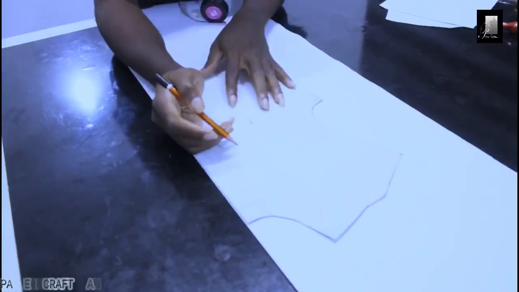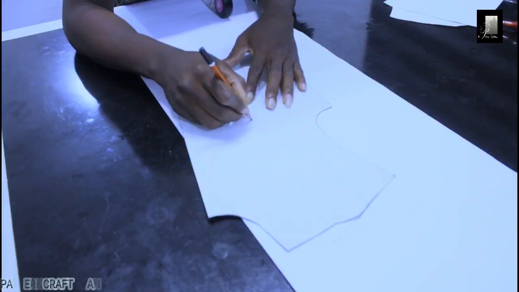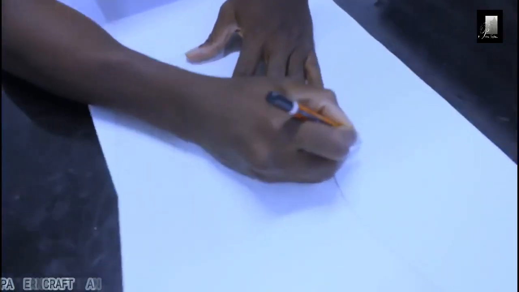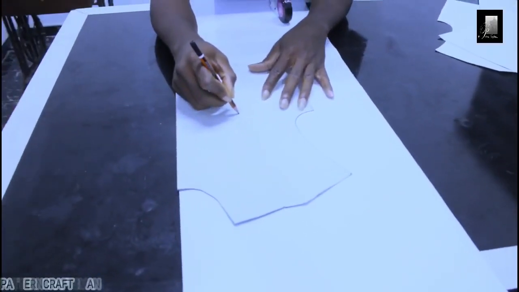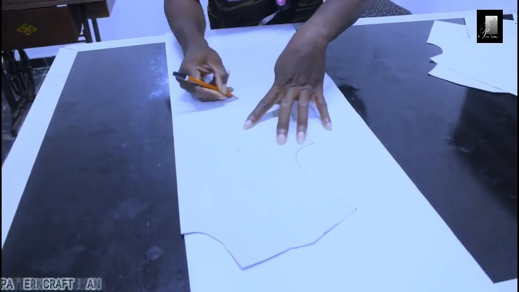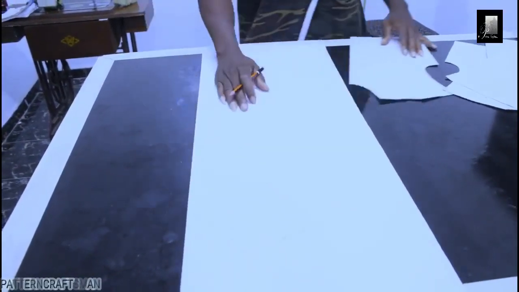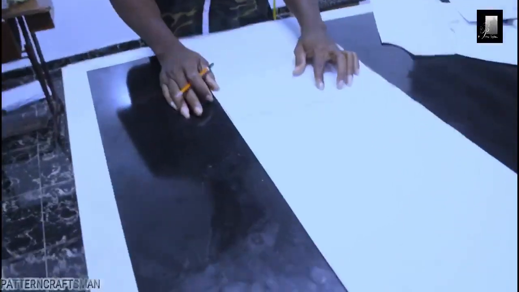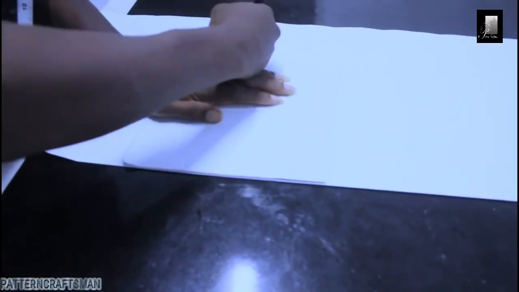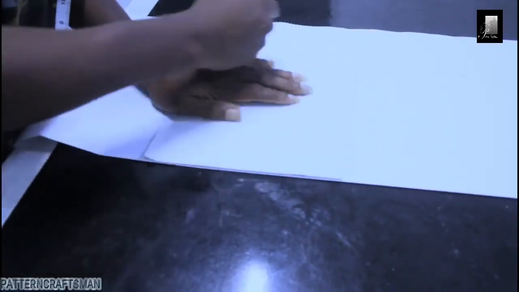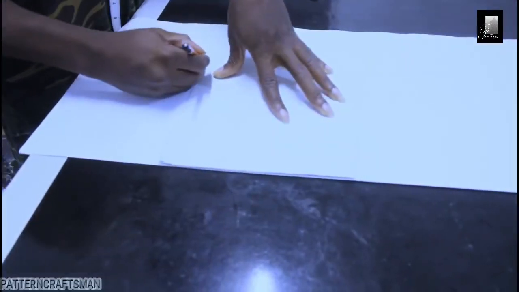I'm using a size 6 block. I move the dart to the side using my pivotal transfer method. What I'm going to do now is move the shoulder dart to the side and the waist dart remains on the waist. I'm going to be adding the front skirt also to it, making sure the sides meet each other. Then I'm going to just trace it out. So we're doing a wrap dress that stops on the hip level.